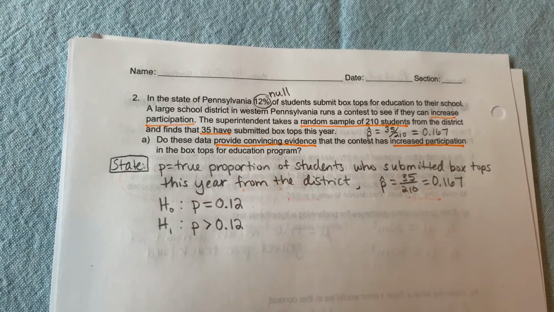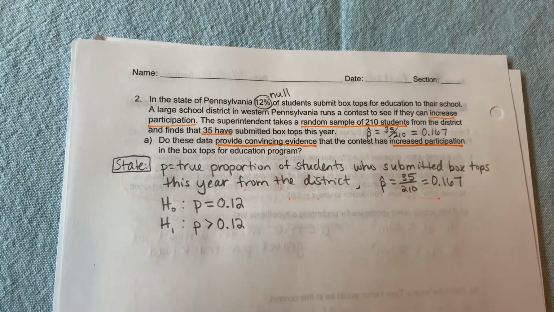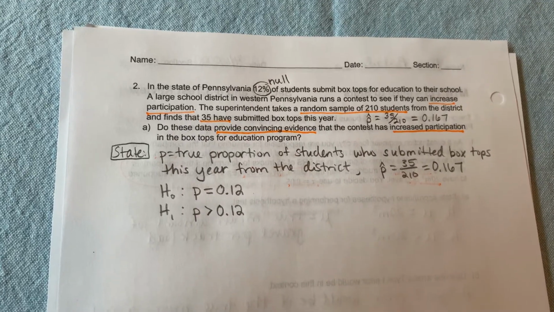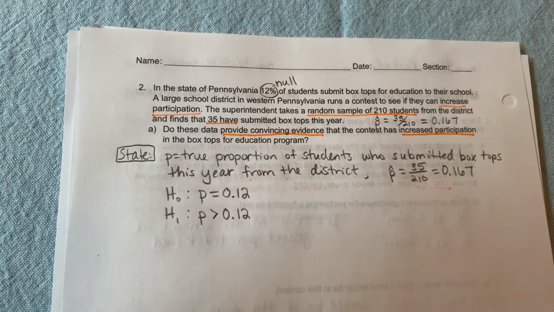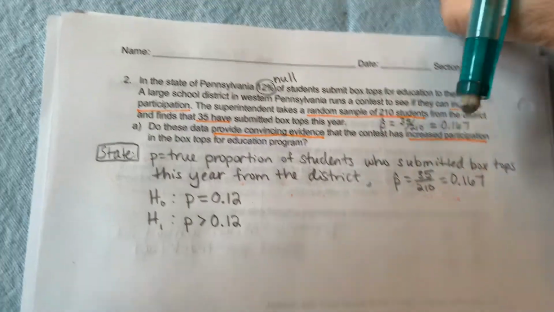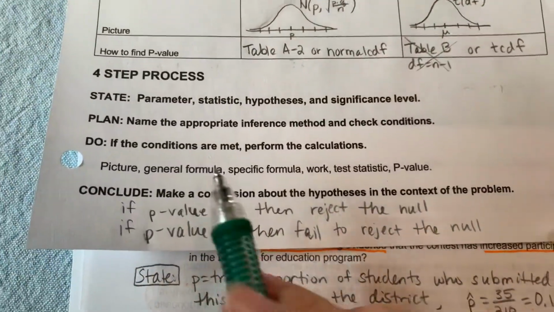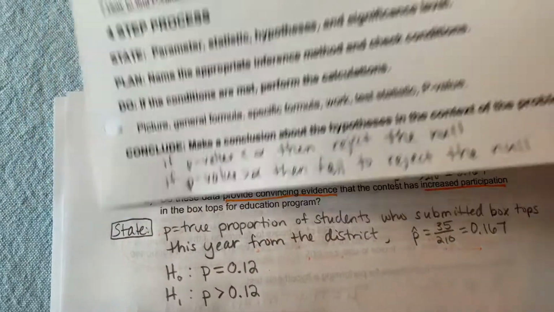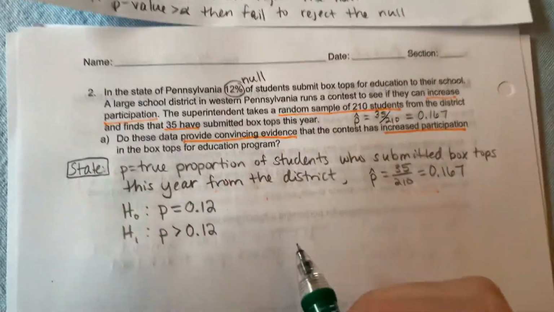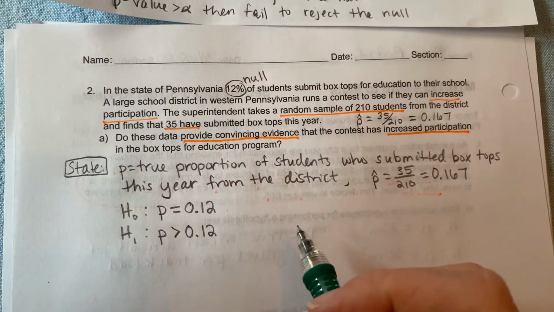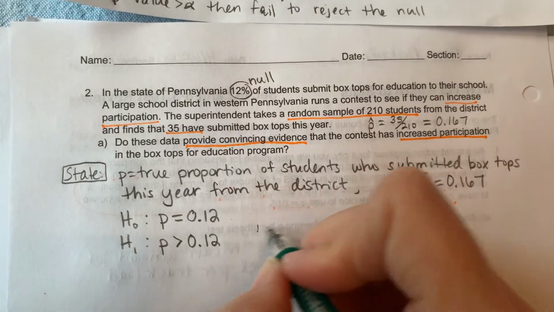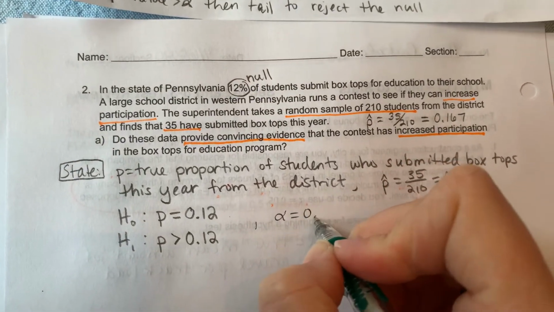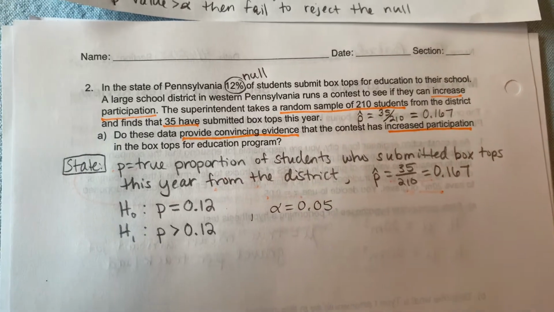So now I am ready for my plan step. How do I want to organize this? Oh, I almost forgot something. I need to state my parameter, statistic, hypothesis, and significance level. Don't want to forget that. So it does not tell me a significance level to use. I'm going to use alpha equal to 0.05. Can't hurt.